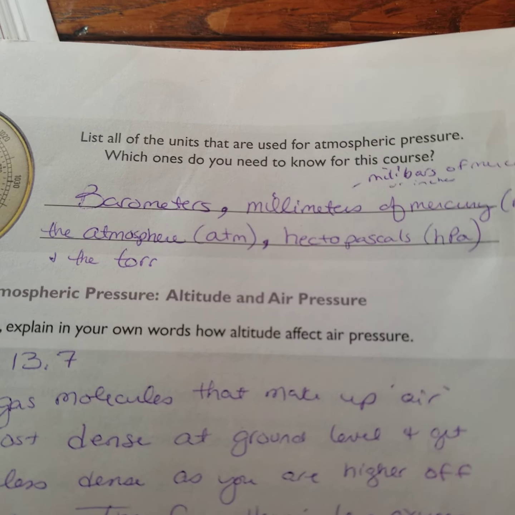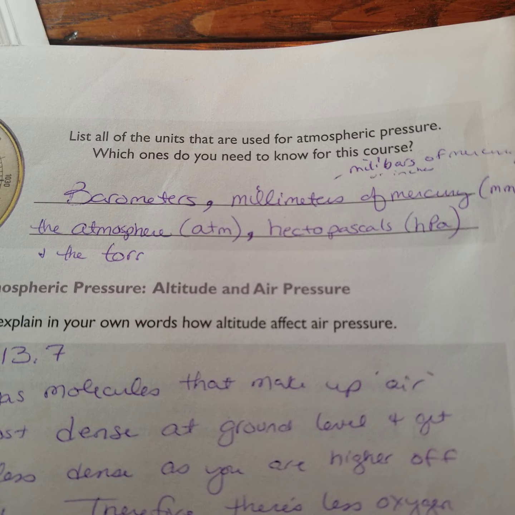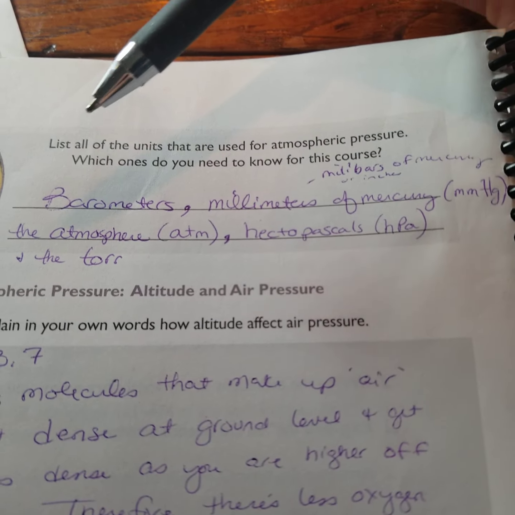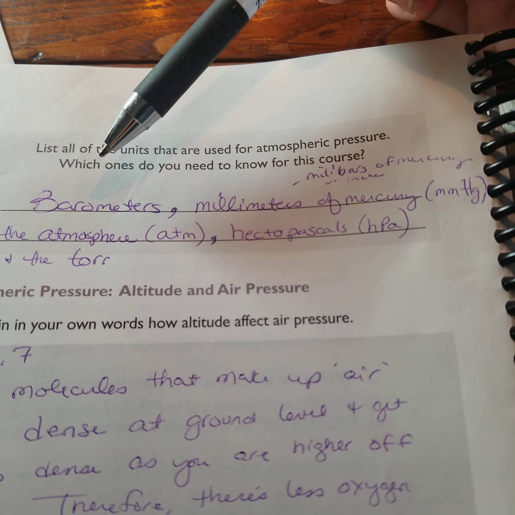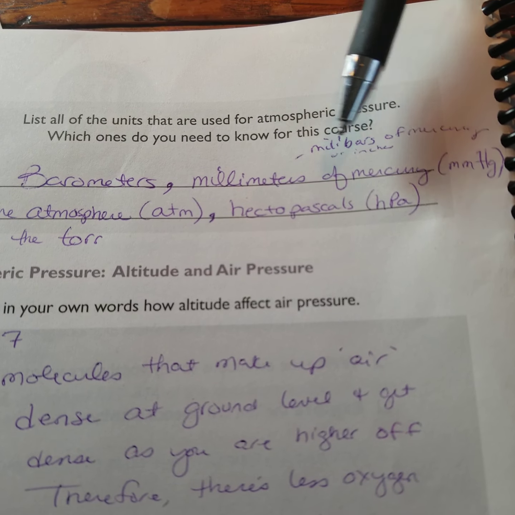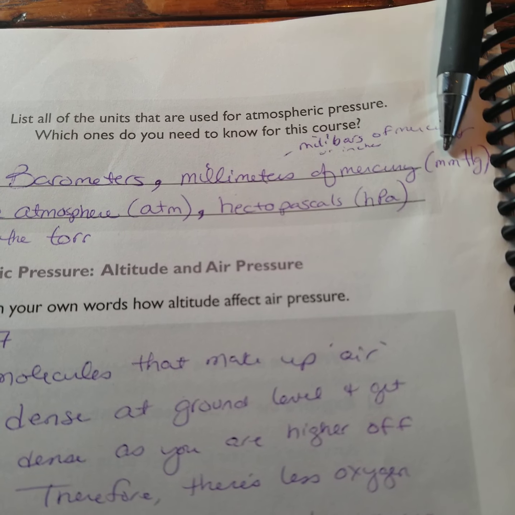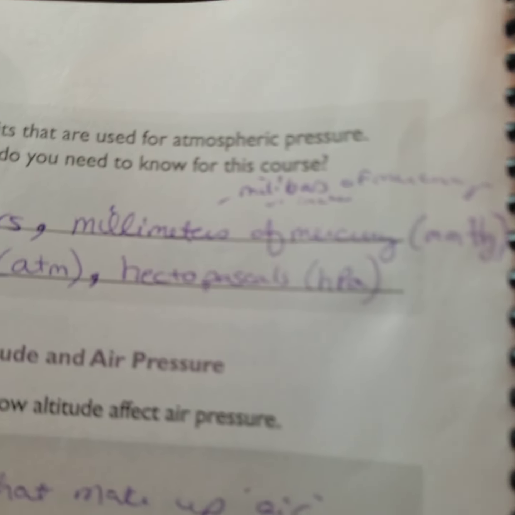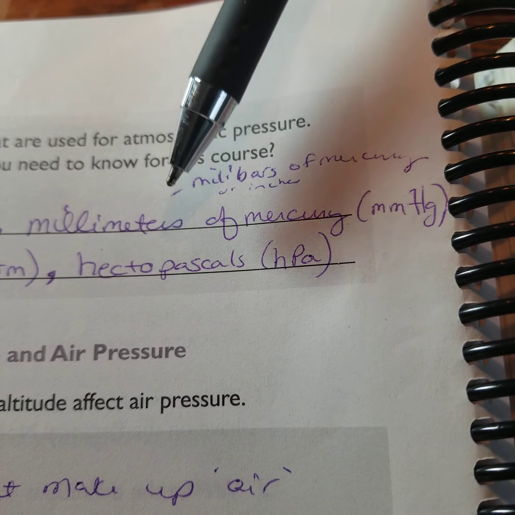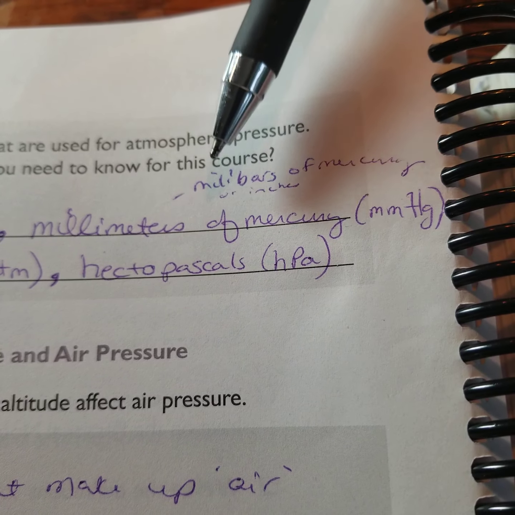All right, list all the units that are used for atmospheric pressure. Which ones do you need to know for this course? All right, so barometers use a measurement called millimeters of mercury, mmHg. And my husband added millibars, or inches of mercury.